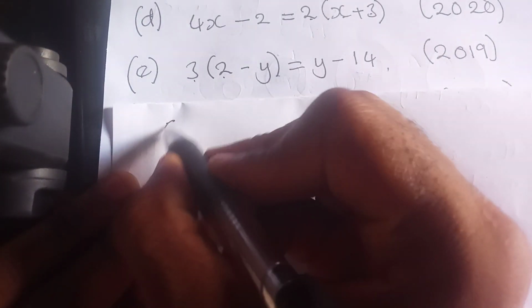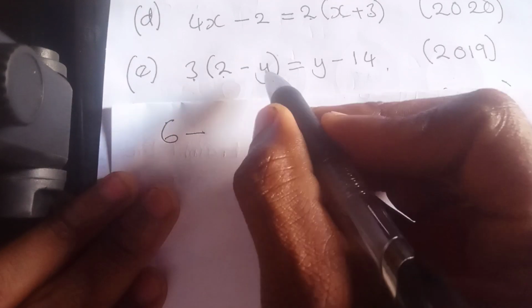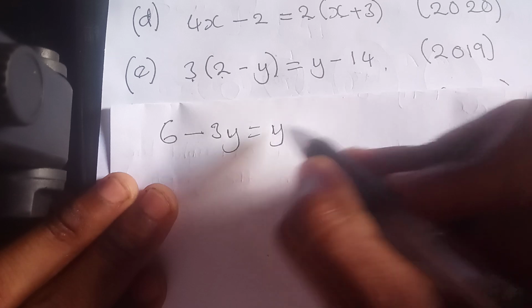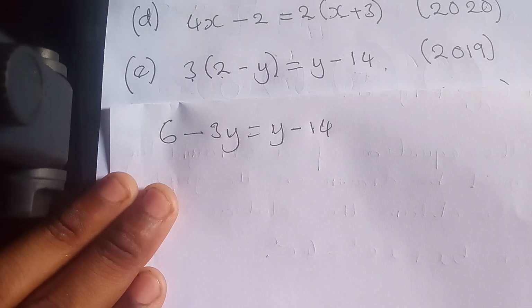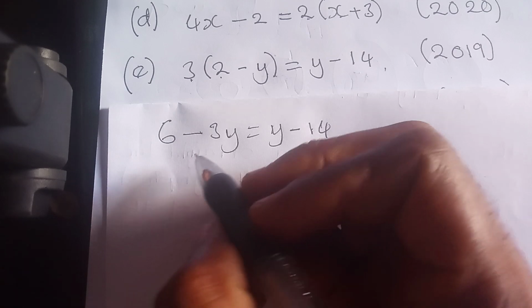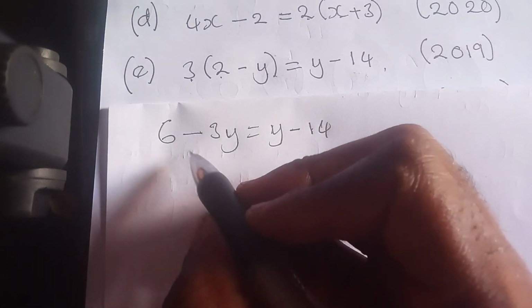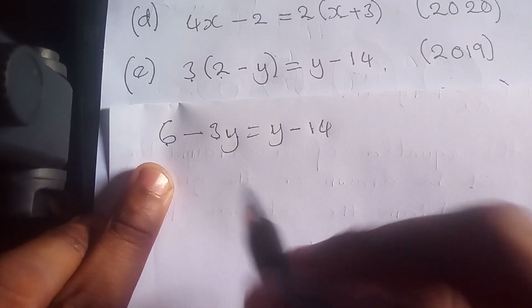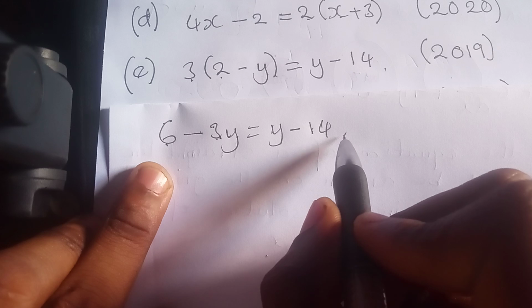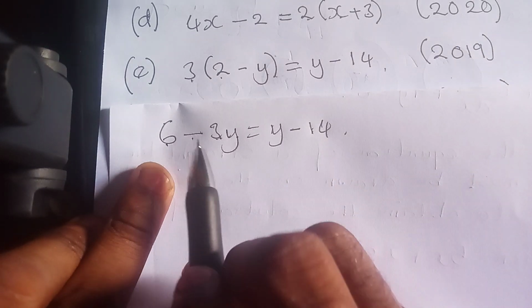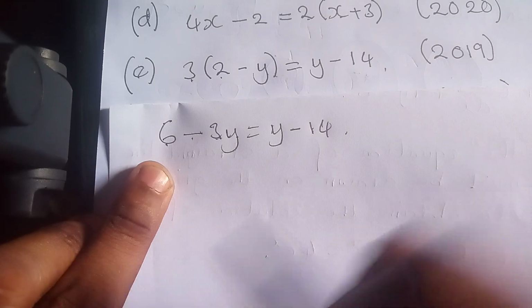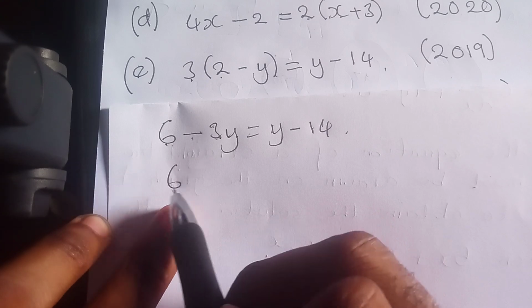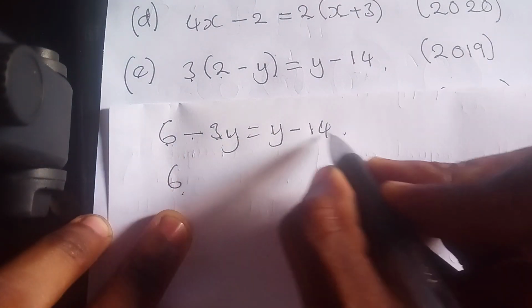So 3 times 2, this will be 6, minus 3 times y, this is 3y. And then everything is equal to y minus 14. And then you can collect the like terms. So I can leave my 3y this side, or I can leave my 6 here. But I think taking the 3y to the other side will be much easier, because it's a negative here. Once I take it to the other side, it will be positive. Either ways, the answer will still be the same. So I'll leave my 6 here and bring my 14 this side.